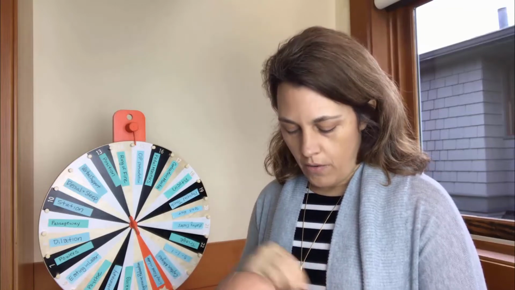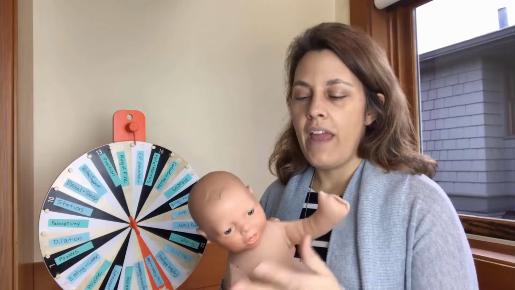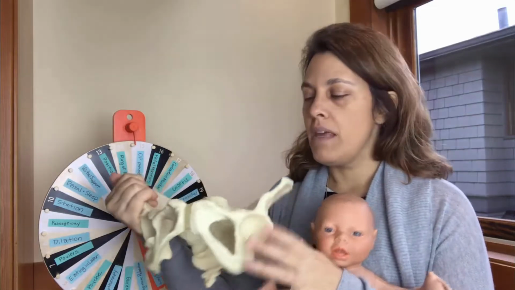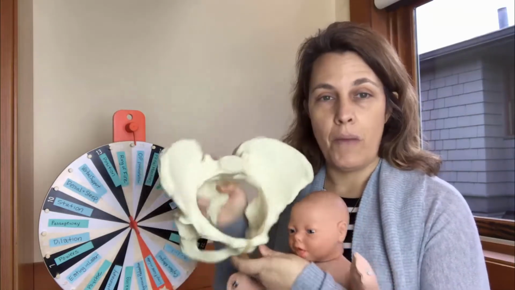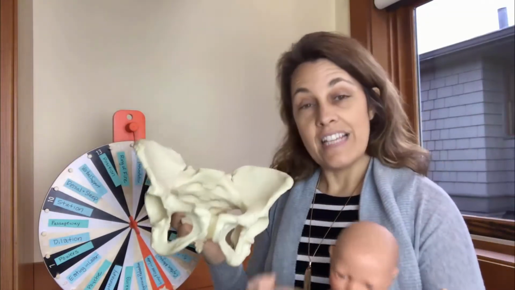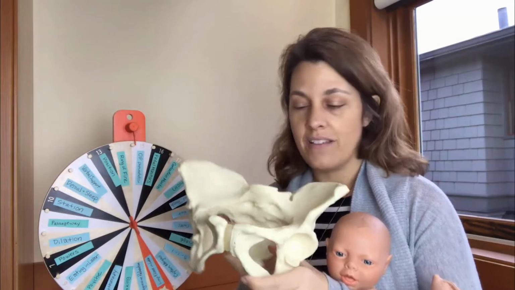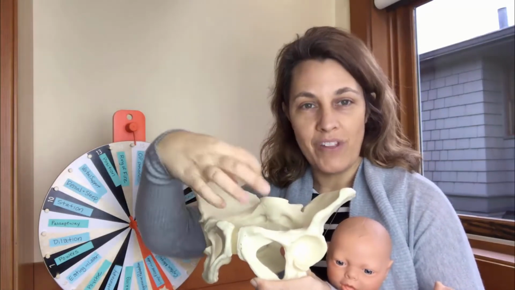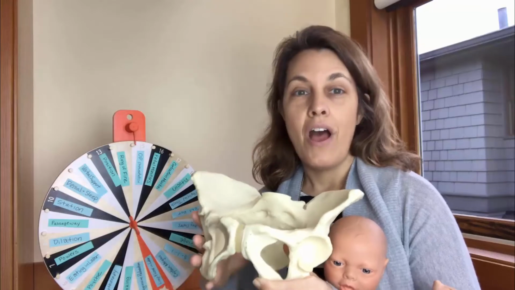Also, when we have an OP presentation, sometimes the baby takes longer to descend through the pelvis because of the shape of the pelvis with the baby's head. It just isn't the easiest one to make use of the way the pelvis is designed for the baby to fit.